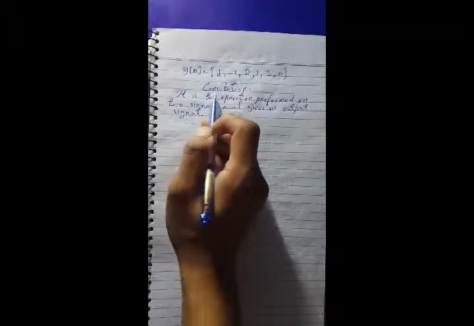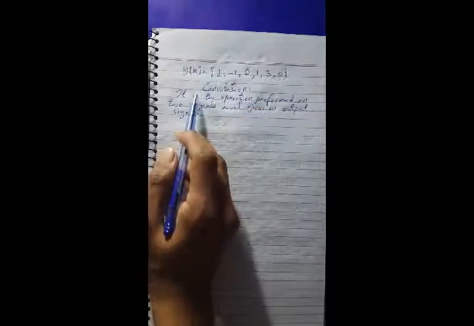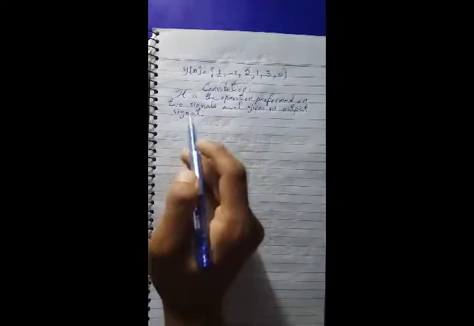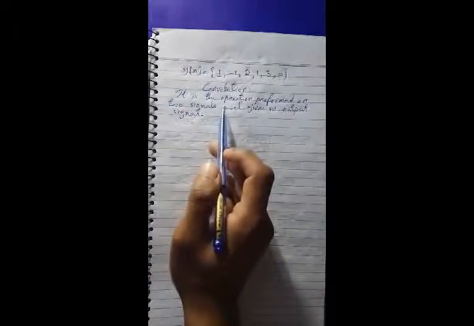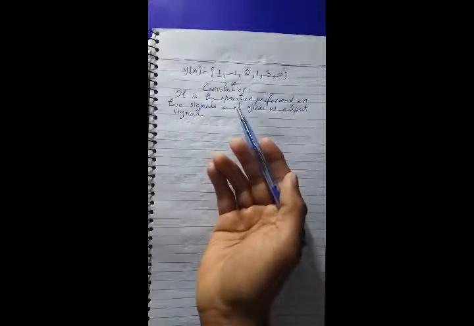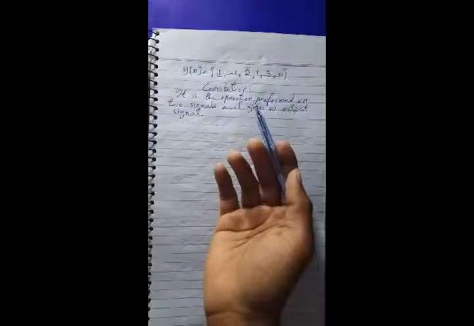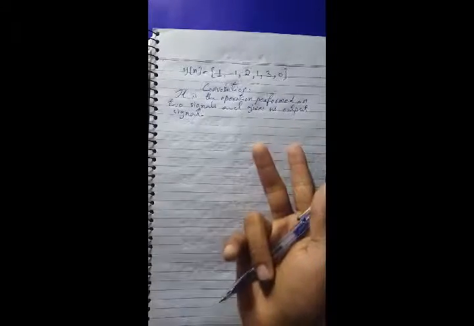Now the third method is the most important method, that is convolution. What is convolution? It is an operation performed on two signals that gives us an output signal. It is like the operations of addition, multiplication or subtraction, which take two numbers and give us a third number, but convolution takes two signals and gives us a third signal.